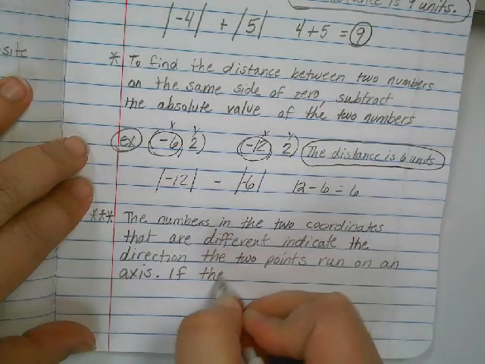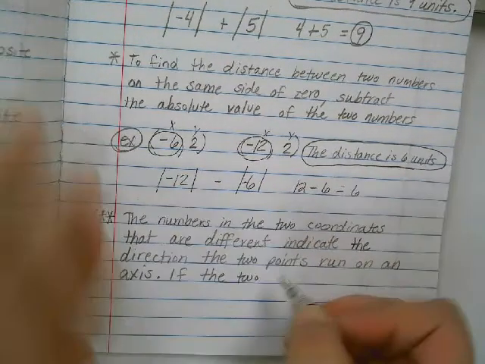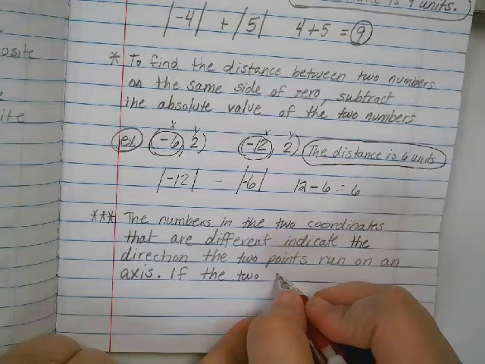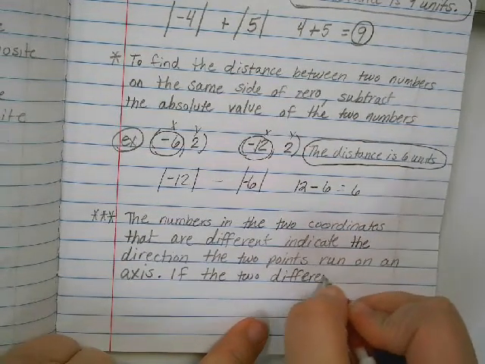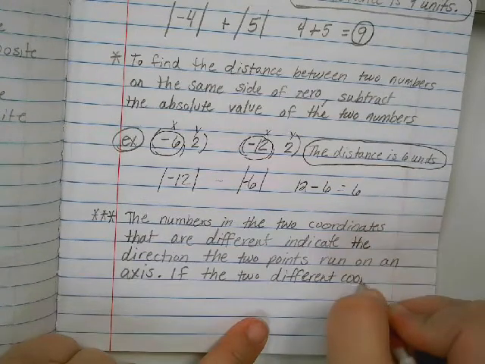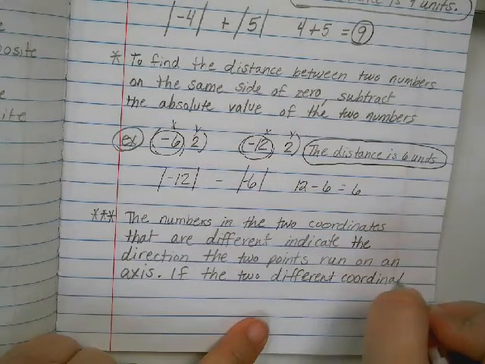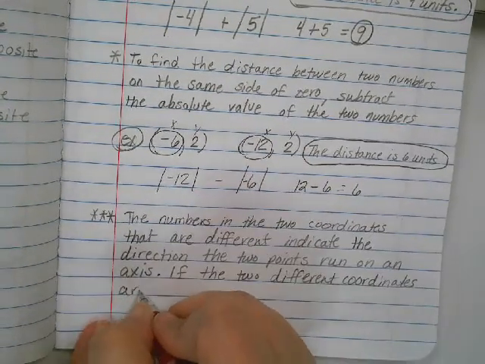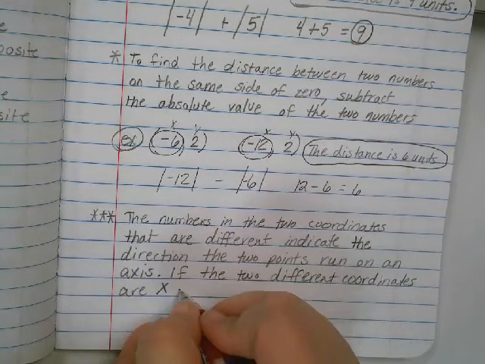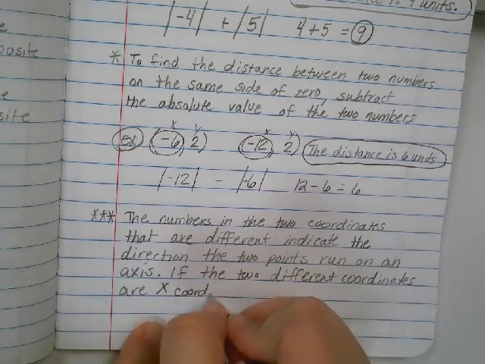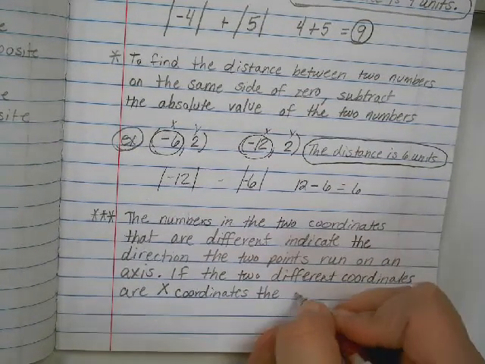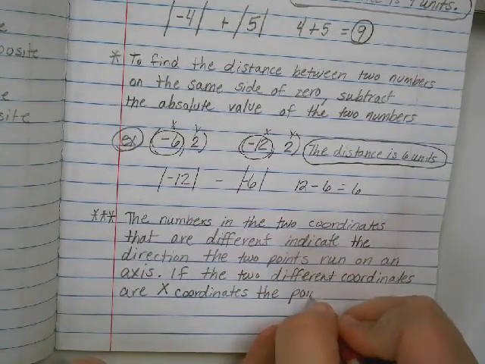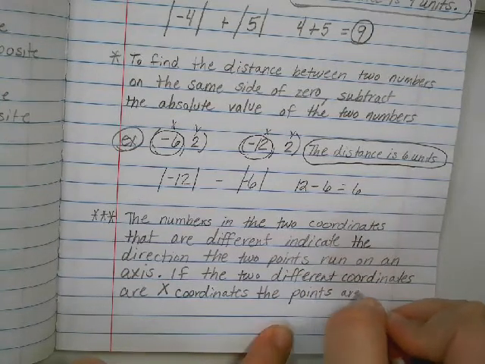If the 2 different coordinates are x coordinates, the points are horizontal.